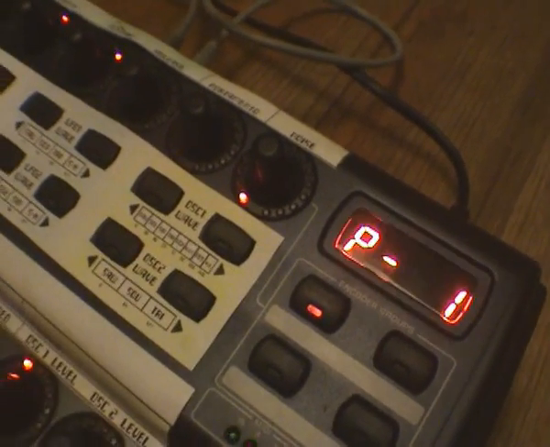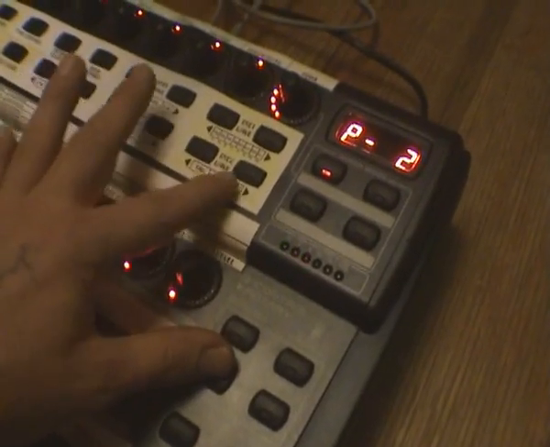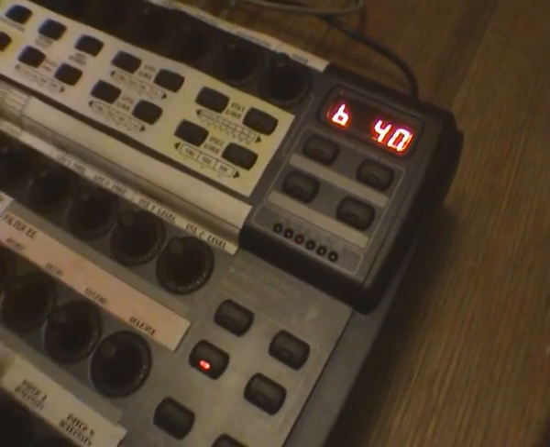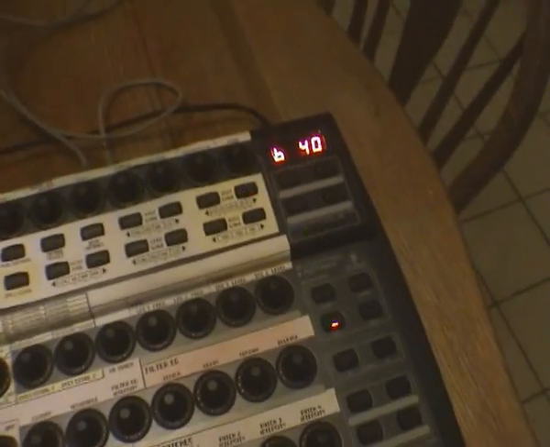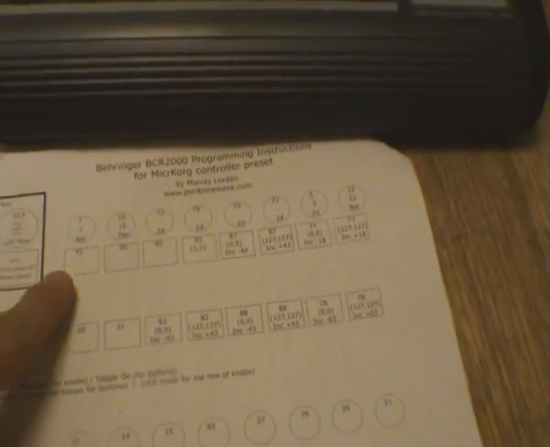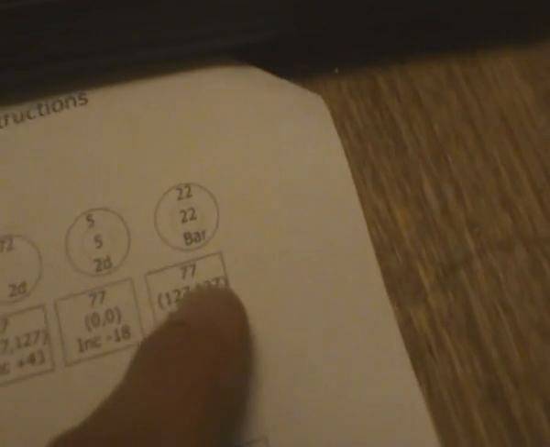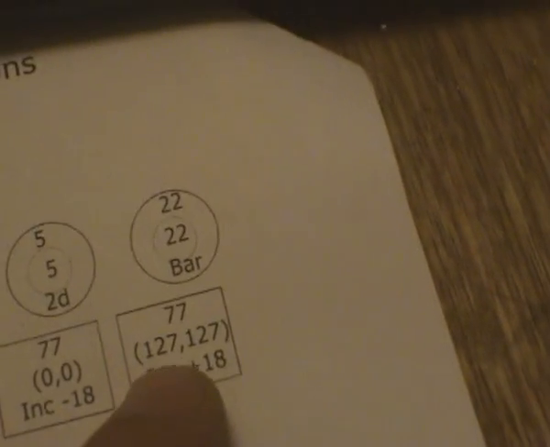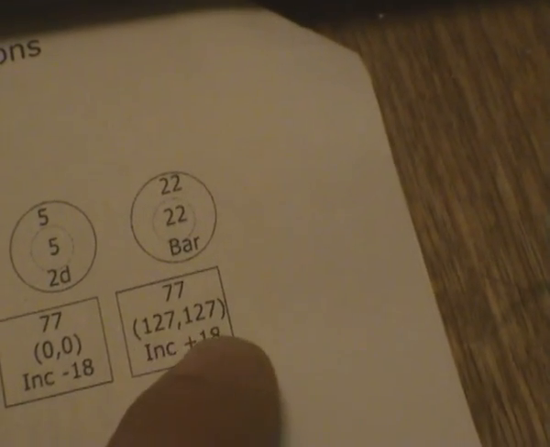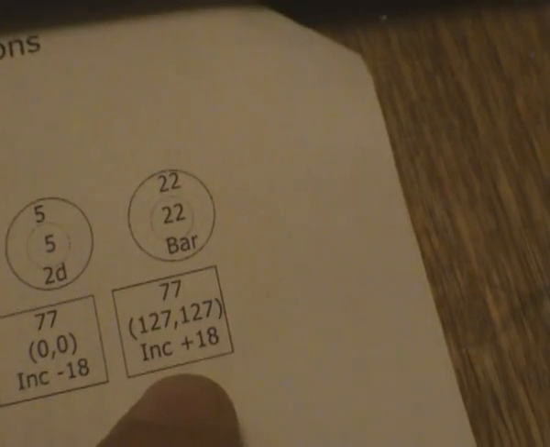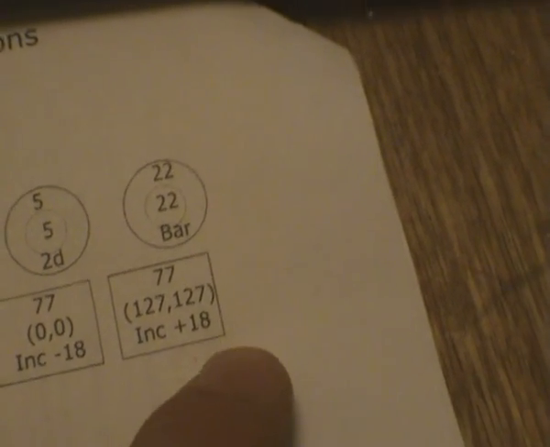So to do that you go like this, edit, this one, and then we want to edit CC number. It says down here, these are the buttons along here, that's the top row, that's the bottom row, and you can see there's lots of details in here about how to set them. So this one's CC number 77, and the minimum and maximum should both be 127, and we should increment, that's the mode, plus 18.